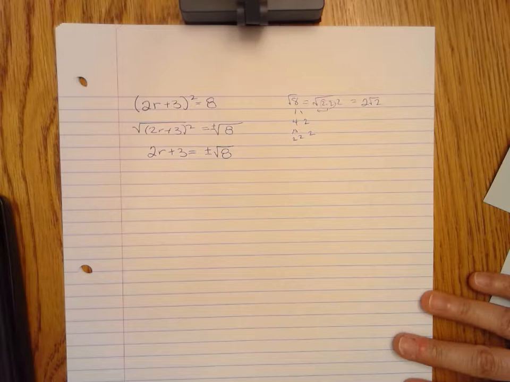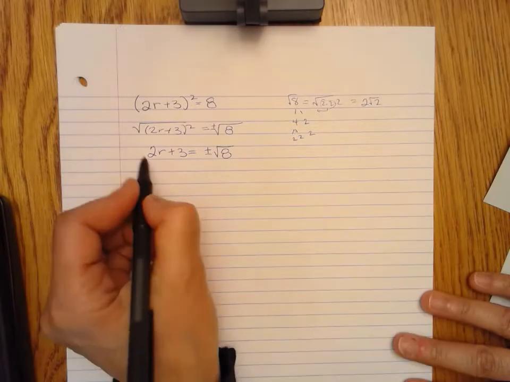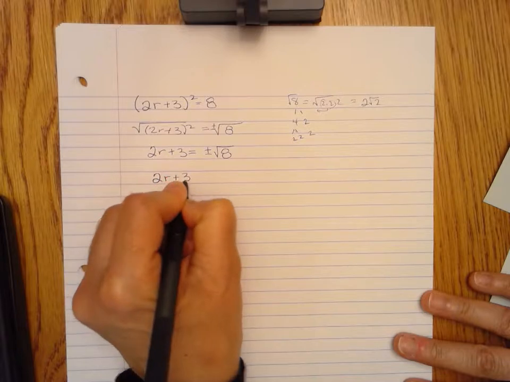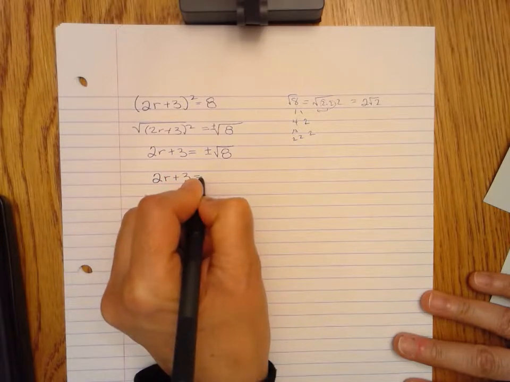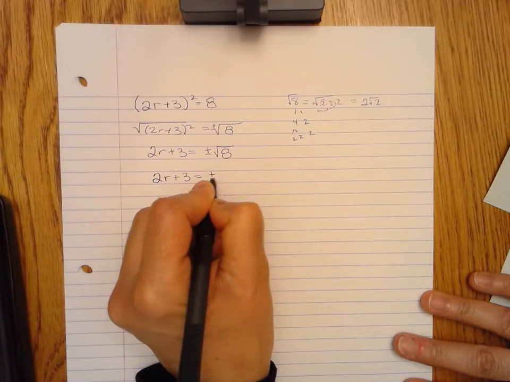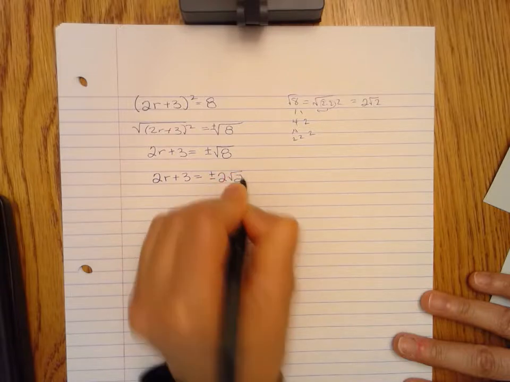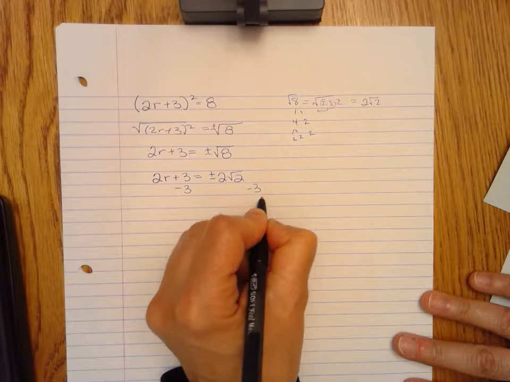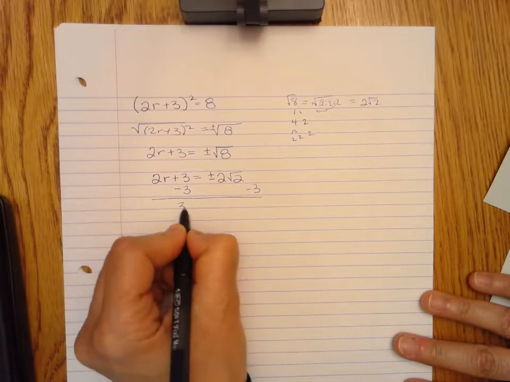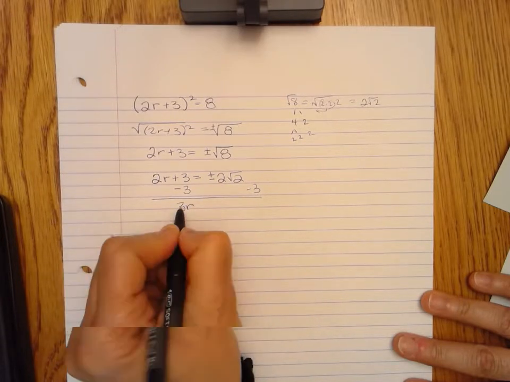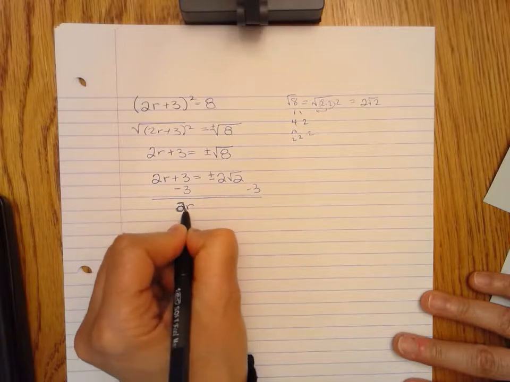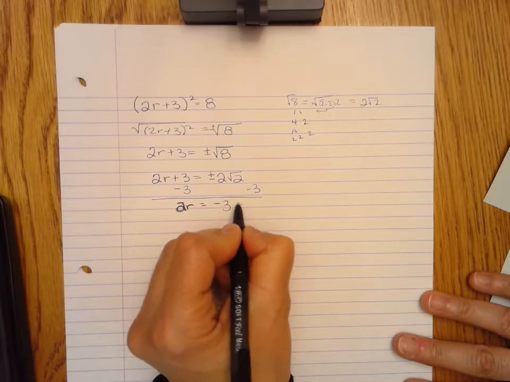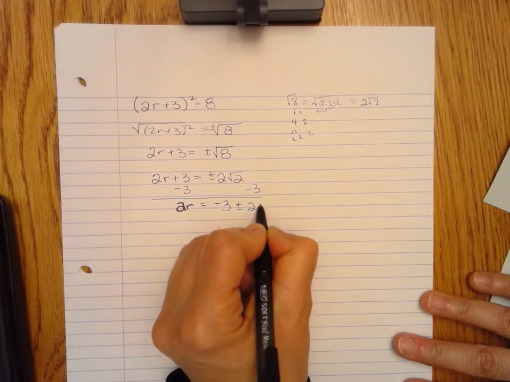So I get 2r plus 3 equals plus or minus 2 radical 2. I subtracted 3 from both sides. Those are not like terms. 2r equals negative 3 plus or minus 2 radical 2.